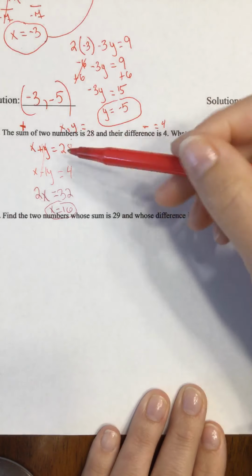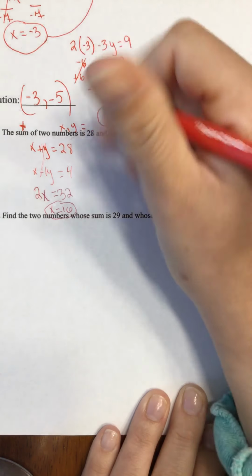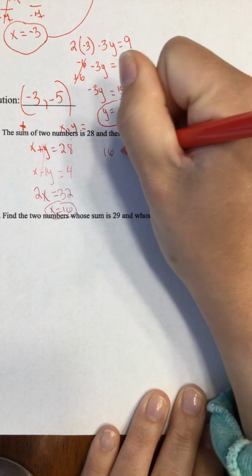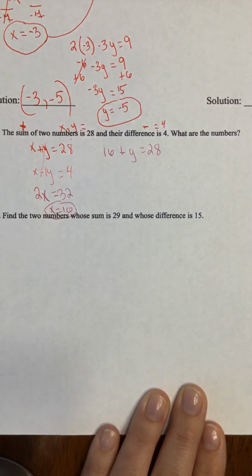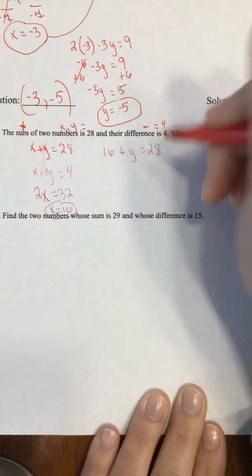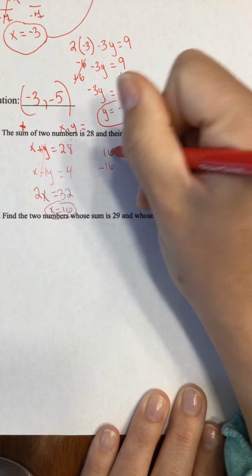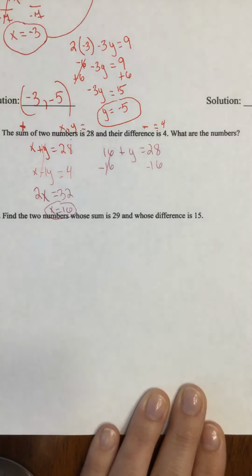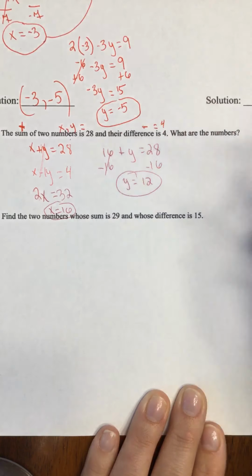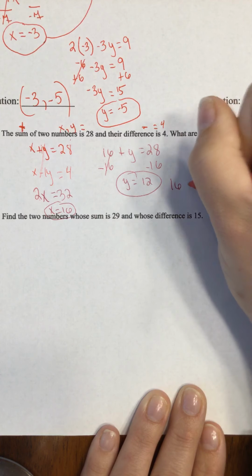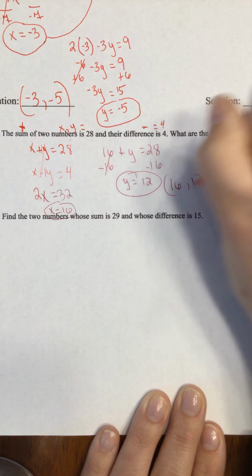So I'm going to just plug it into the top one. So instead of x, I'm doing 16 plus y equals 28. And then solve for y, so I got to subtract 16. And 28 minus 16 will give you y equals 12. So your two numbers would be 16, comma 12.